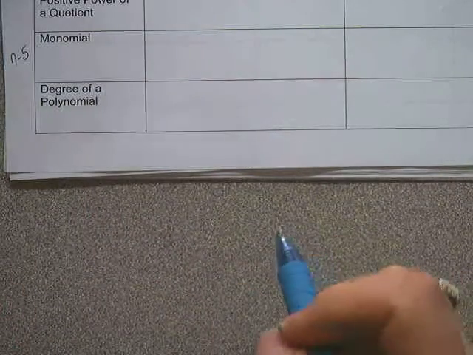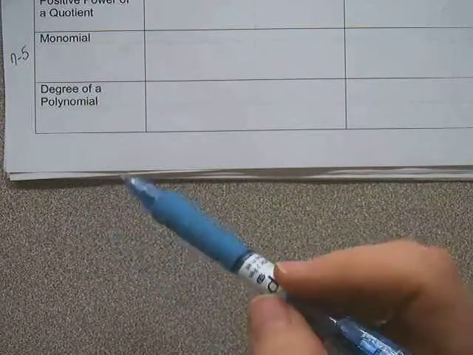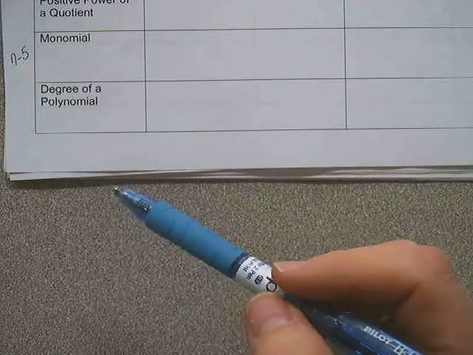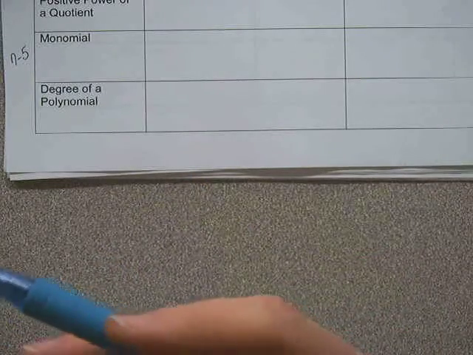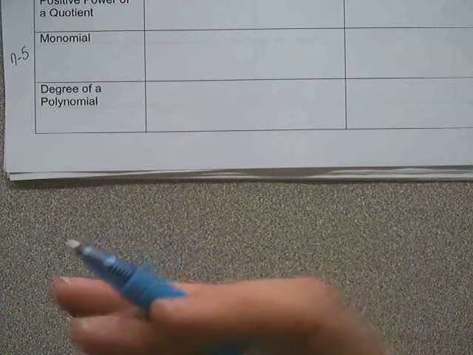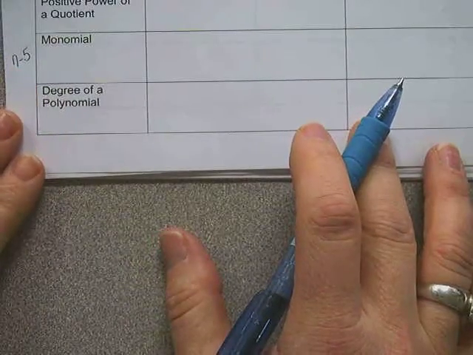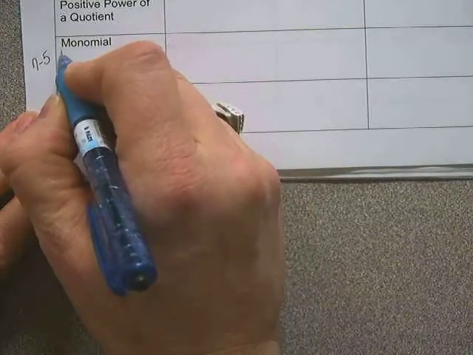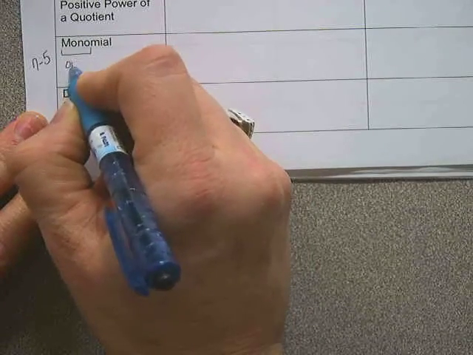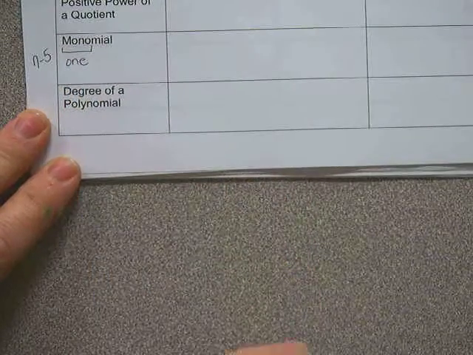So we just got done learning about all kinds of rules of exponents, what to do when you multiply and divide exponents. And that's important for us to manipulate expressions in algebra that have different exponents attached to the variables. Okay, so the first thing is the definition of a monomial. Now the prefix mono means one.